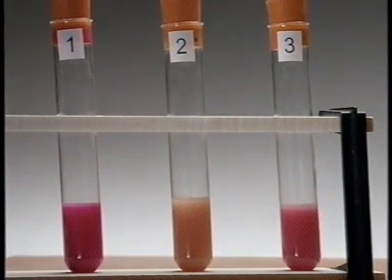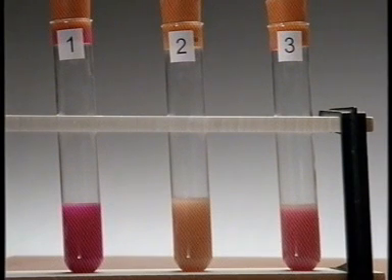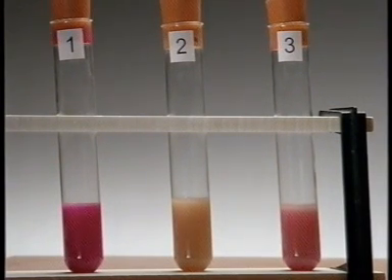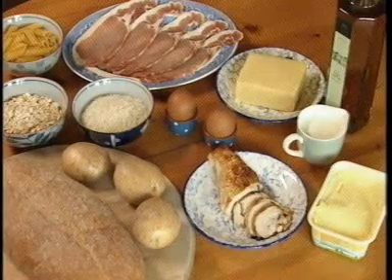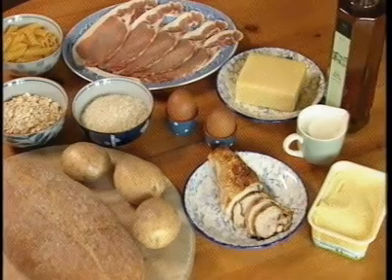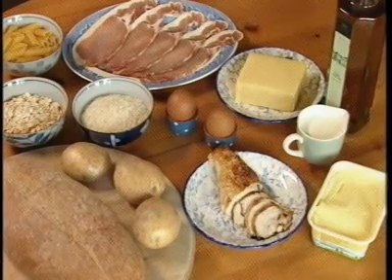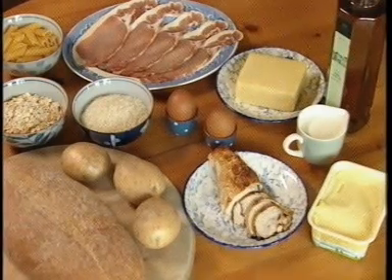As tube 1 shows, bile salts alone don't digest fat. Tube 3 shows that on its own, lipase is slow to digest fat. In tube 2, bile salts speed up lipase action by breaking up the fat into small droplets. This increases the surface area on which the lipase can act. Hungry for the nutrients in our food, our bodies are well tuned to create the optimum conditions for each enzyme to work most effectively.